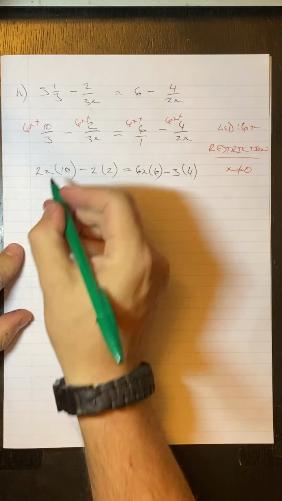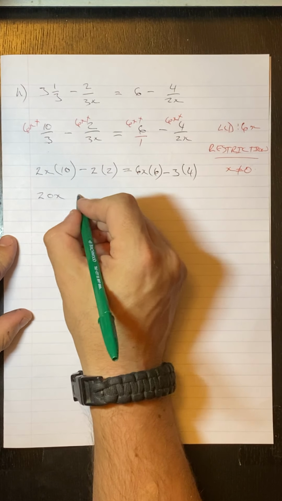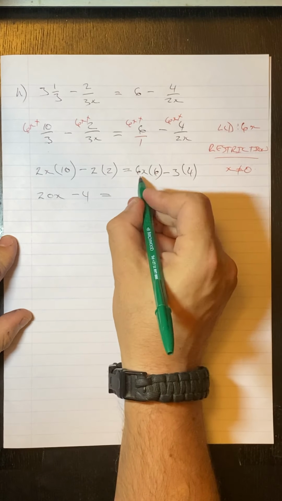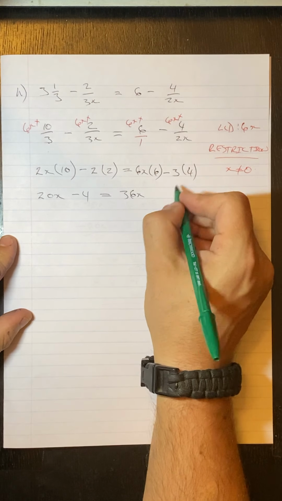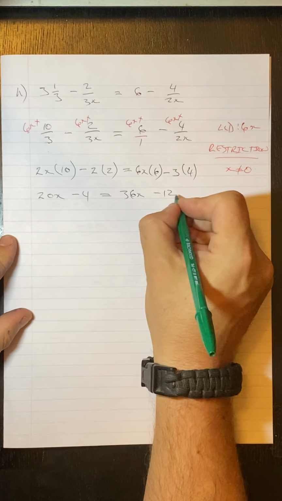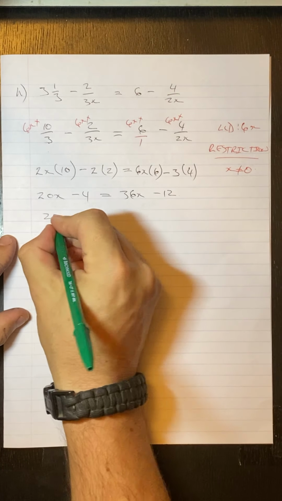Right, let's get rid of the brackets. So 2x times 10 is 20x, minus 2 times 2 is minus 4, 6x times 6 is 36x, and then minus 3 times 4 is minus 12. X is onto this side, numbers onto that side.